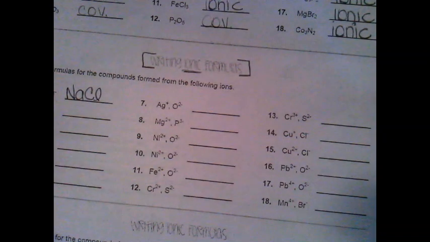All right, so I'm going to go back to my formula page, or my packet, and I'm going to write the chemical formula for NaCl. So NaCl. Okay, all right. So now let's look at number 7.